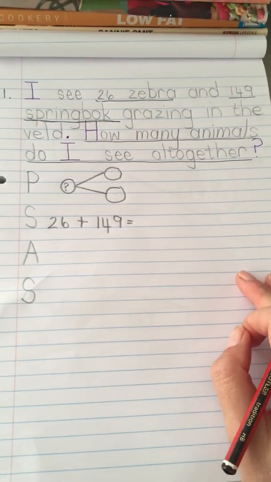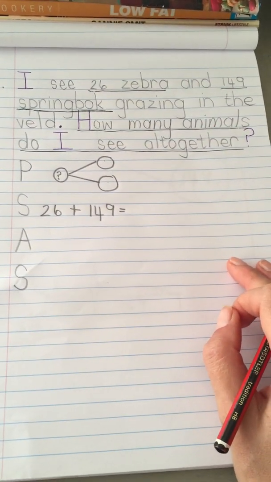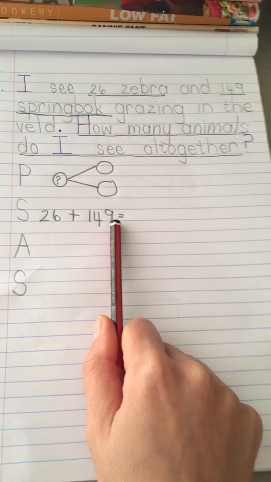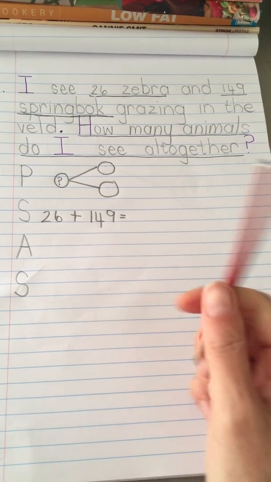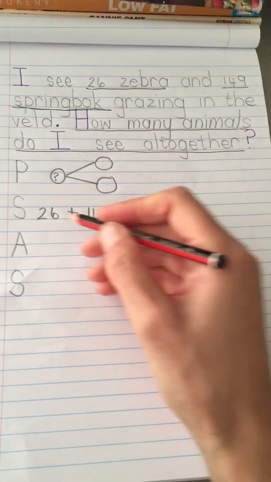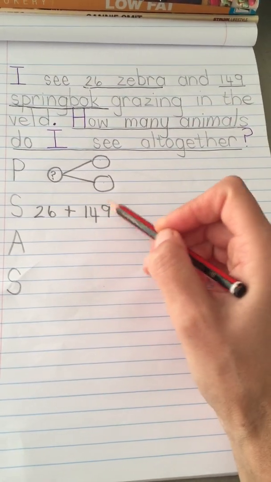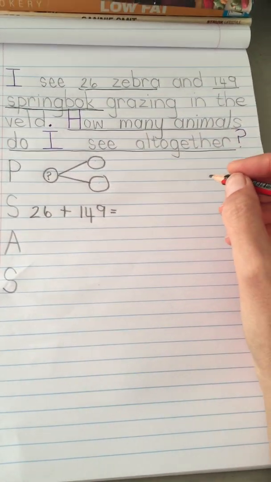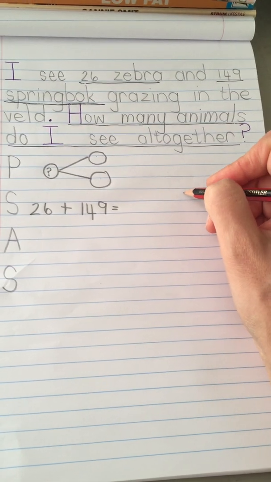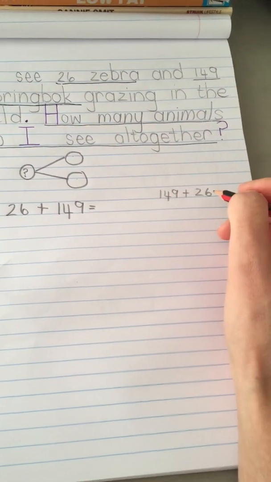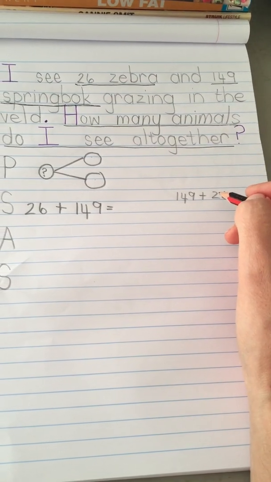Now, boys and girls, you have to show your working out on the side. Okay, that is a must. You must show your working out. So how do we do plussing sums? How have we taught you? That's right, we're doing the peanut sum. So when I do a peanut sum, I like to put the big number first, but it doesn't really matter which way you do it. So we can say 149 plus 26, or it can be the other way around. With plussing, it doesn't really matter.